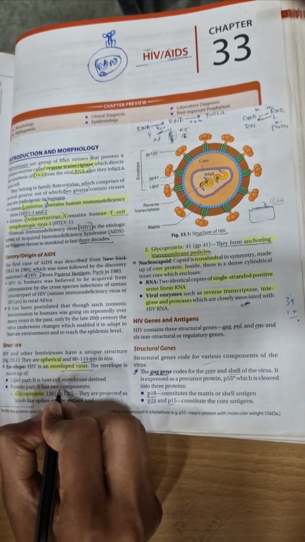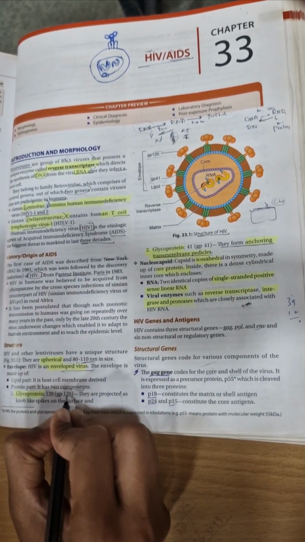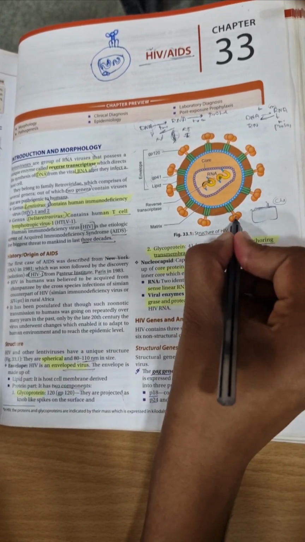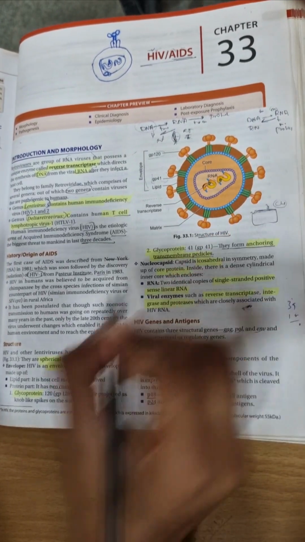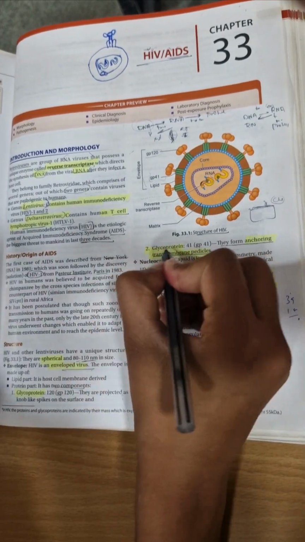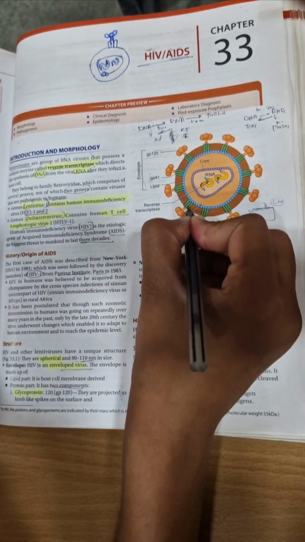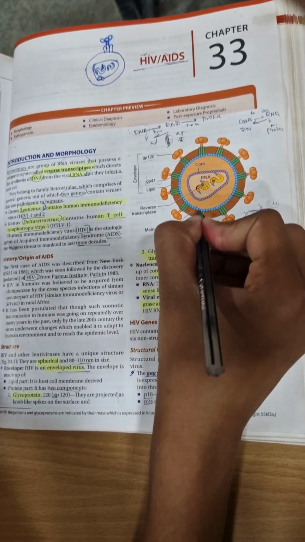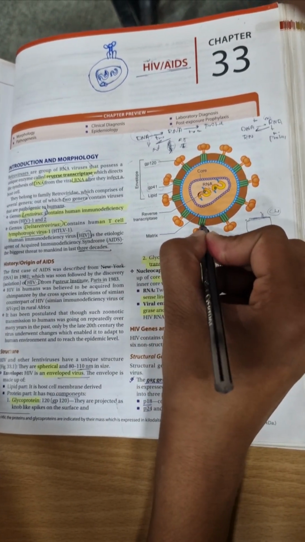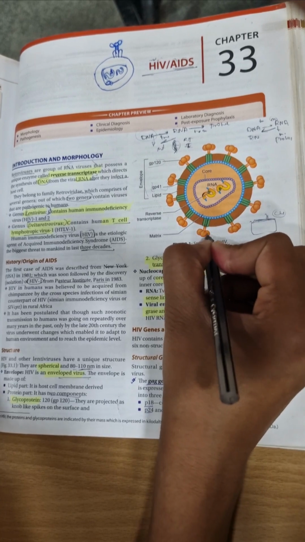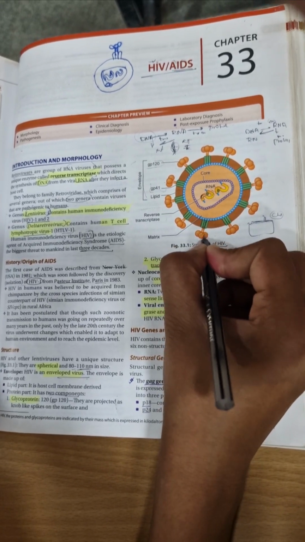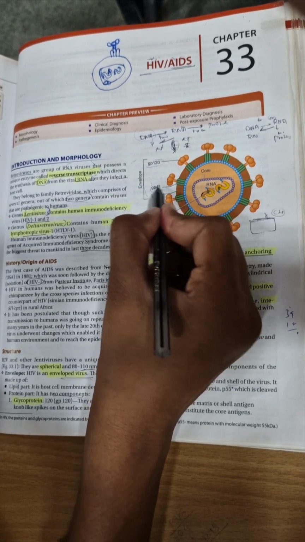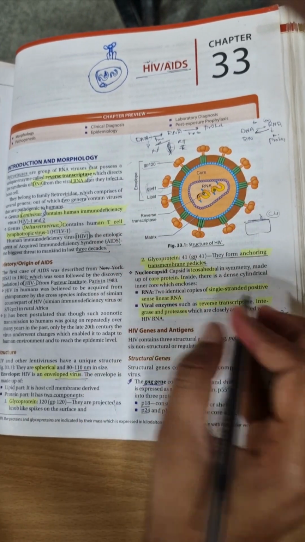Then the protein part has 2 components, that is glycoprotein 120 and glycoprotein 41. These 120s are knob-like projections from the surface, the spikes on the surface. Glycoprotein 41 forms the anchor, a bridge-type structure, the transmembrane stalk. Whereas the bulb-like, knob-like spikes are formed by gp120, and the stalk is formed by gp41.